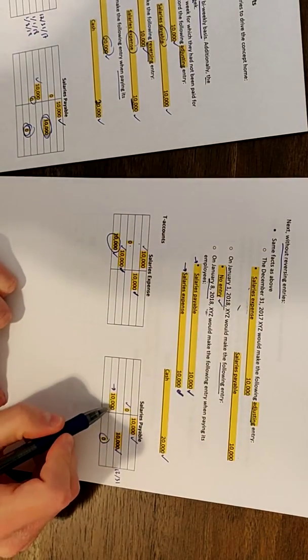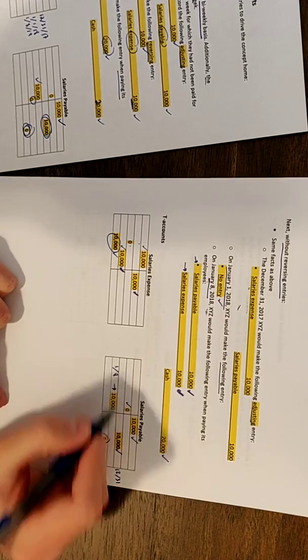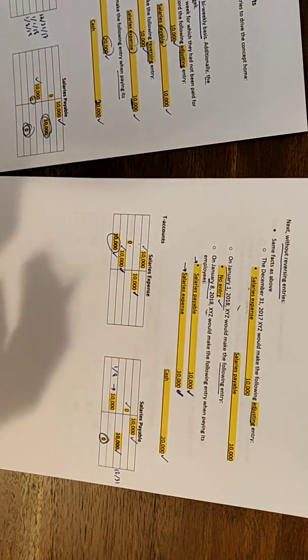Over here, we debit off the payable on January 1st. It's a different date, but it doesn't make a difference. We still end up with zero.